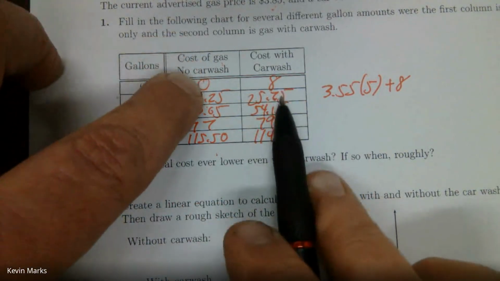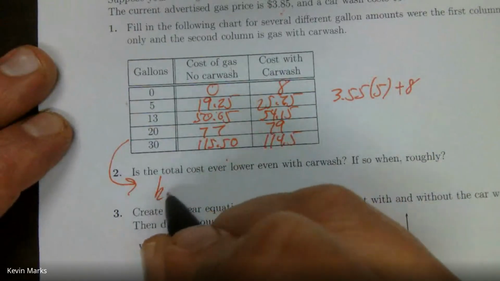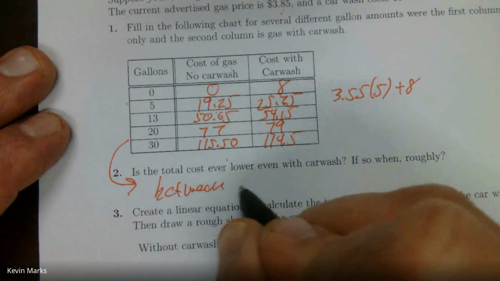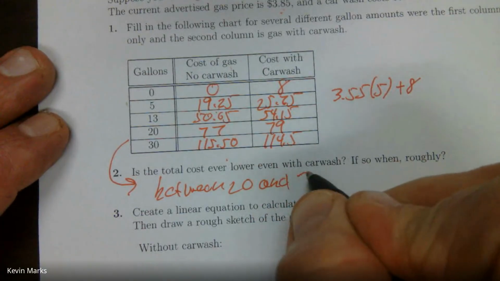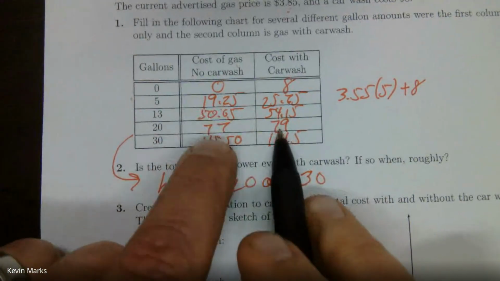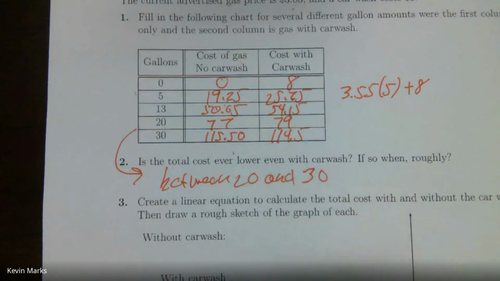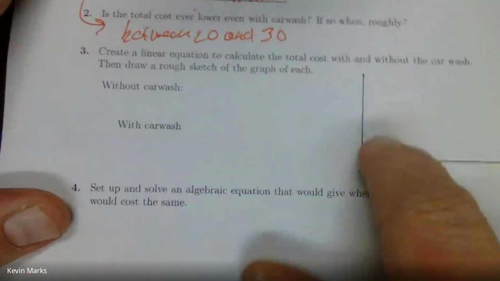These are bigger here, but they're closer, and all of a sudden it switches. So somewhere between 20 and 30. That's the first time that it would happen. Somewhere between 20 and 30, these two would have to be equal, right? And then eventually this one would be better. So let me show you. It'll make more sense when we look at the picture.